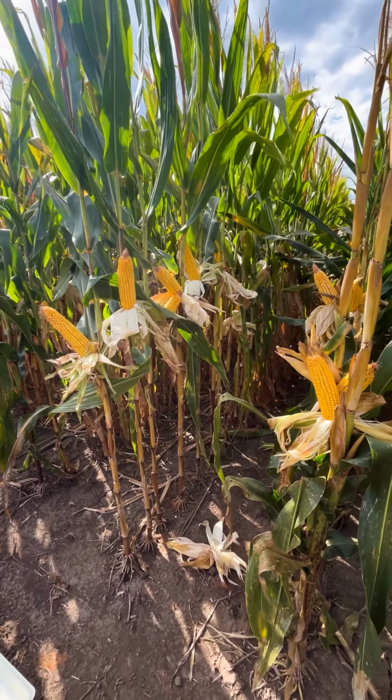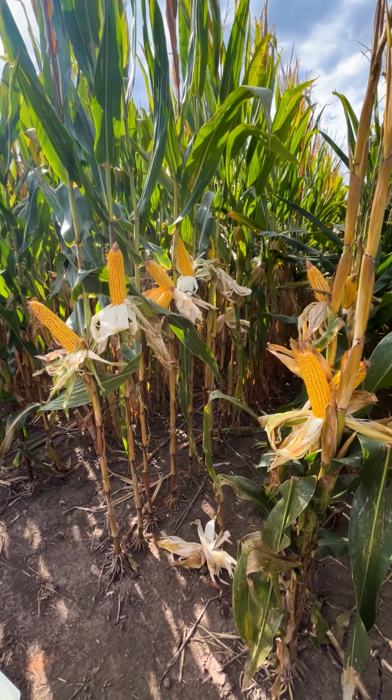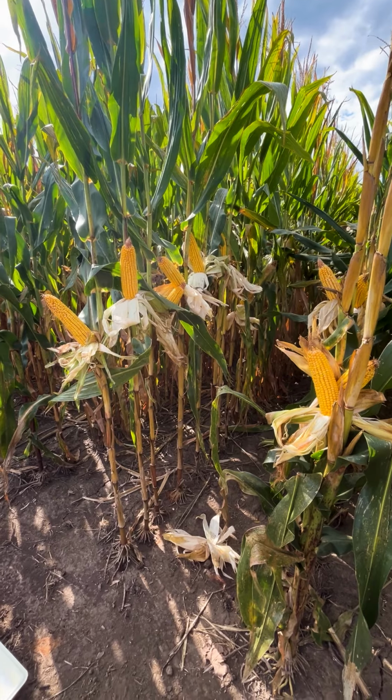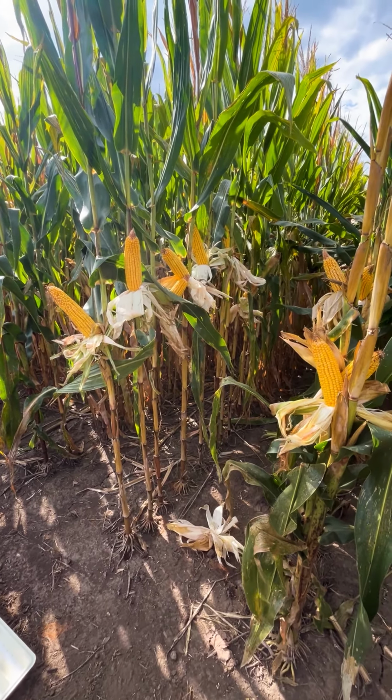And really what we wanted to look at is we talk a lot about defoliation due to both foliar fungicide or funguses, disease, just kind of how that impacts grain fill, especially late season.